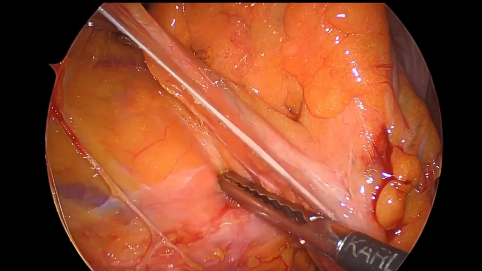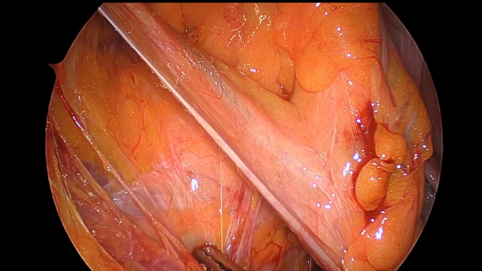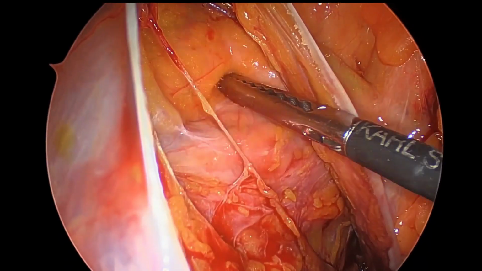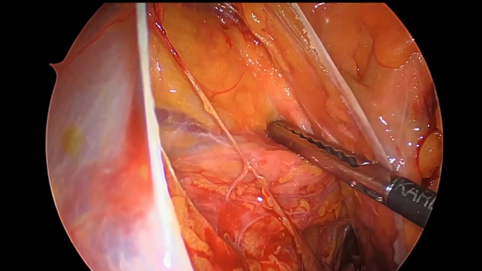That's the white line of Toldt that we're pushing down. You can see the difference and how that's not exposed. Another good tip for knowing that you've gone too deep is if you see the psoas muscle, you've gone too deep.